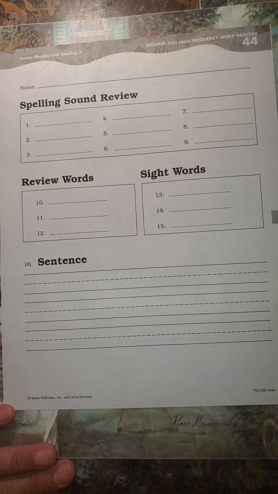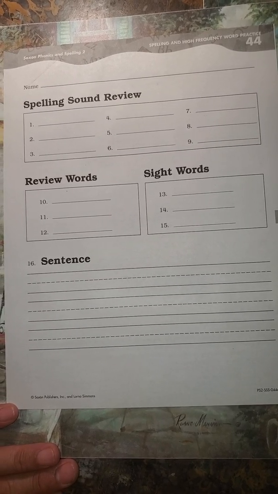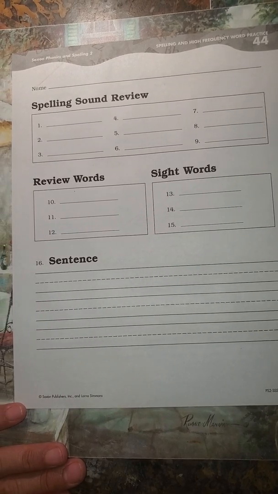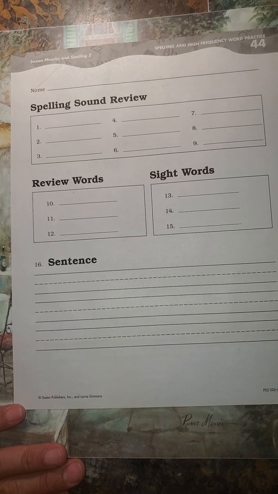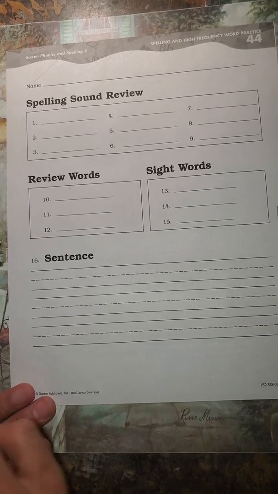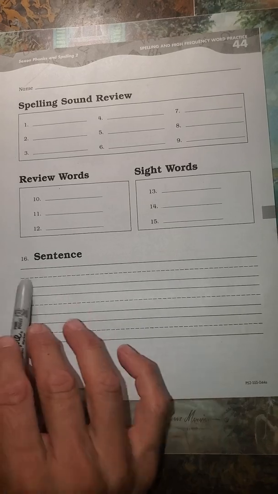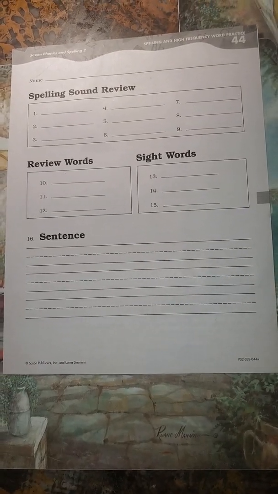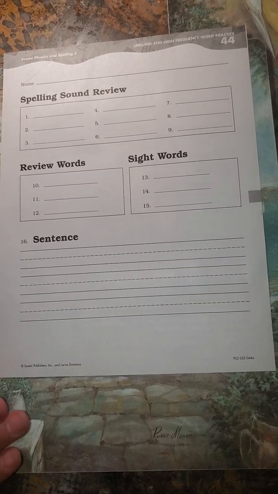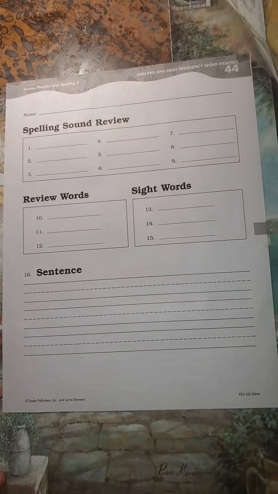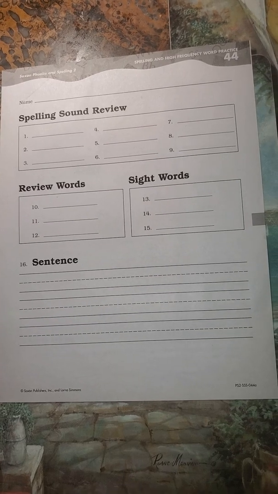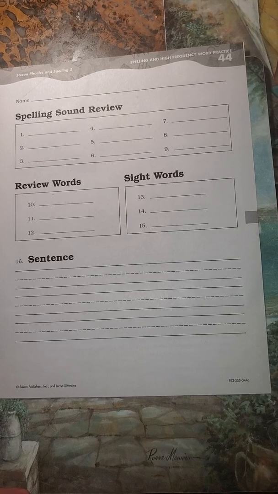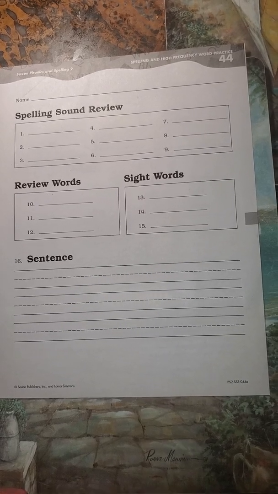Now, listen to this sentence. "Tell me where the bundle of wood is," said Tat's sister. All right, now you're going to write it in this section here. Make sure you write all the things you know about a good sentence, a complete sentence. The sentence again is, "Tell me where the bundle of wood is," said Tat's sister.